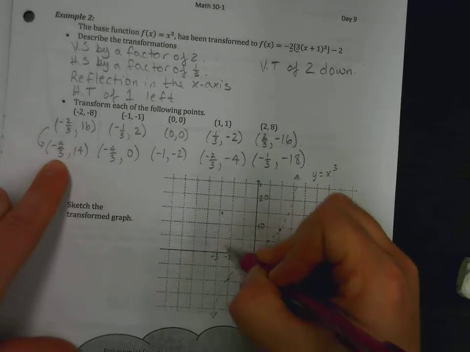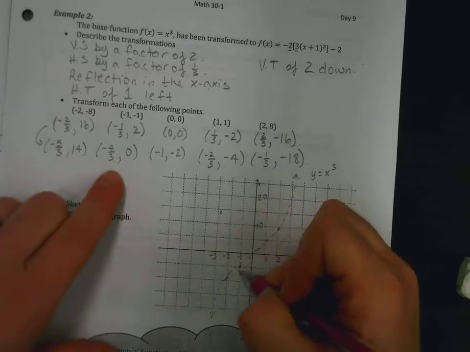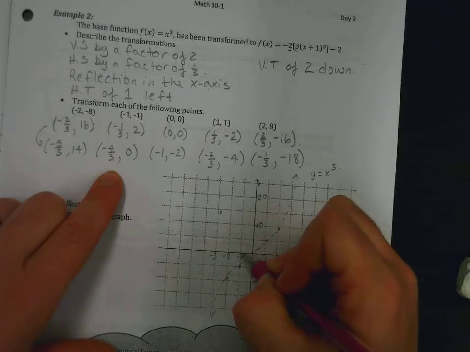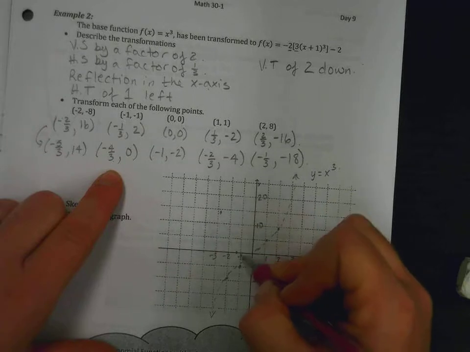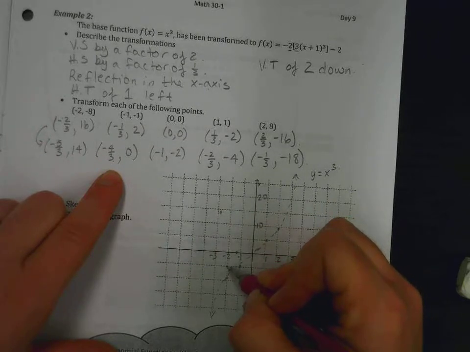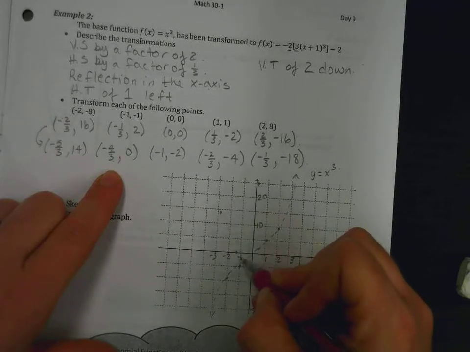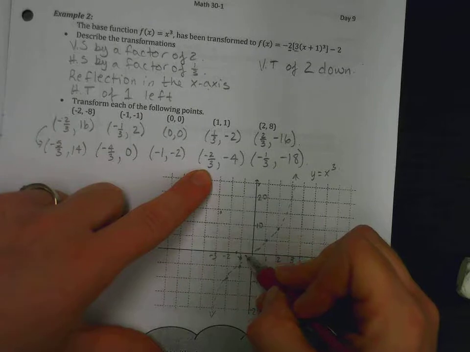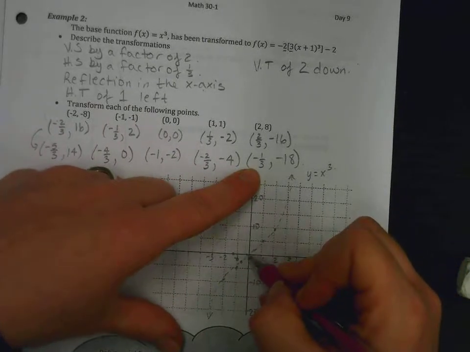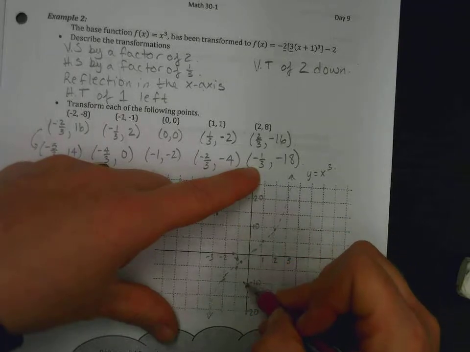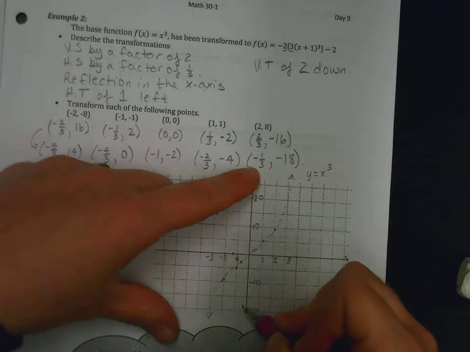So this point is transformed to this point. Negative 4/3 is just past negative 1, and that point's going to be at 0. Negative 1 and negative 2, so maybe right around here. Negative 2/3 and negative 4, so right around here. And then negative 1/3 and negative 18, right around here.